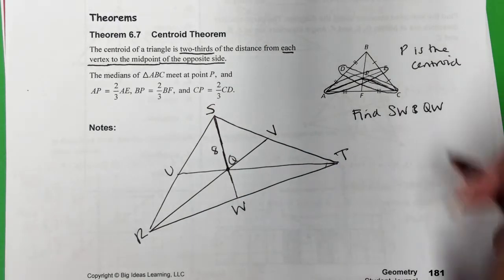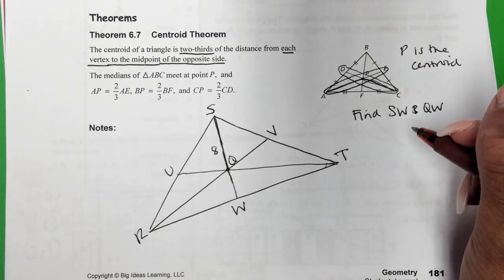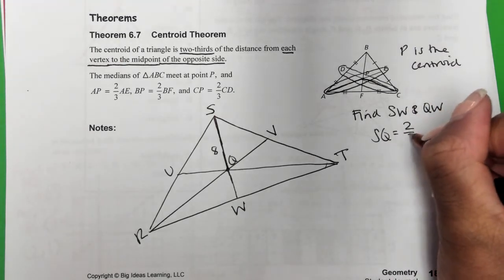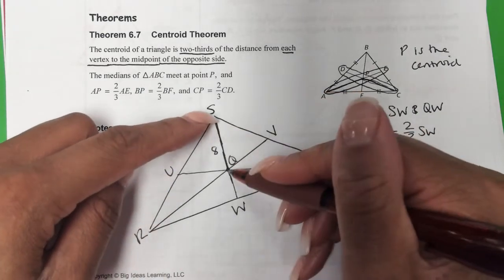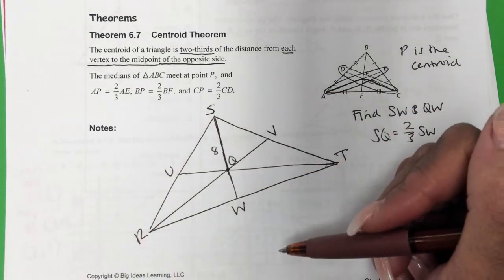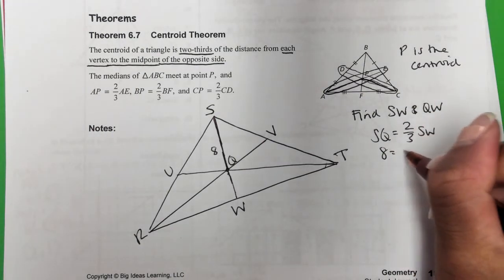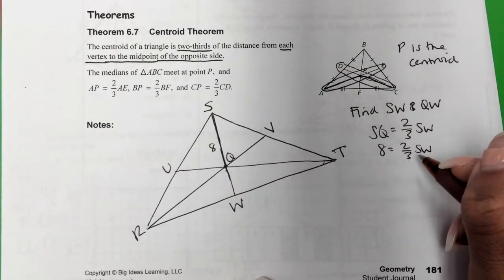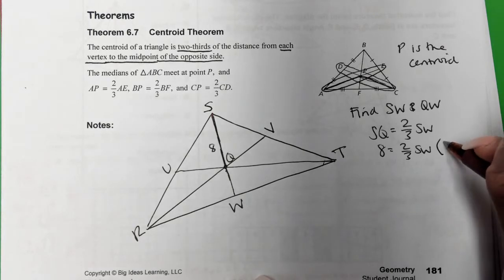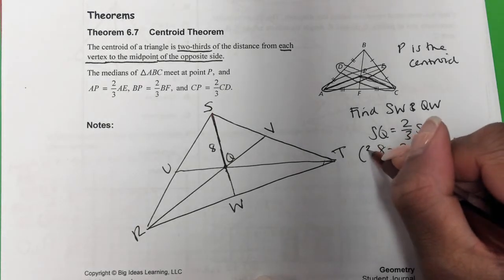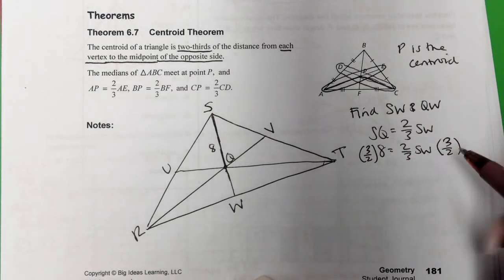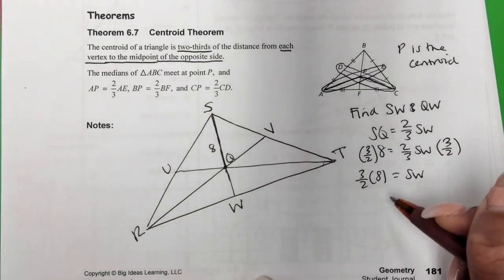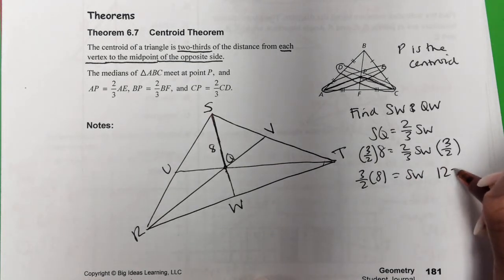So to find SW, well, we know that SQ is going to equal 2/3 of SW. So SQ from the vertex to the inside is 2/3 of the entire thing. So SQ is 8. So 8 equals 2/3 SW. In order to get rid of our 2/3, we want SW by itself. We need to multiply by its reciprocal. So that means these two will cross out. And so I have 3/2 times 8 equals SW. And when I put it in, I have 12 equals SW.